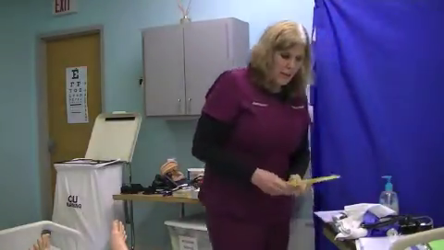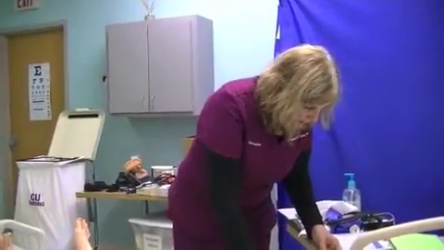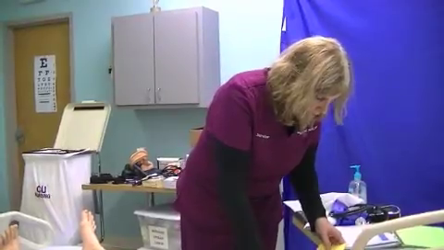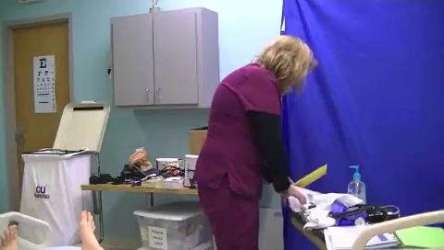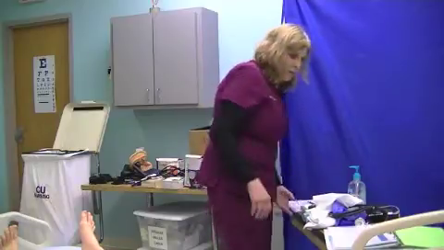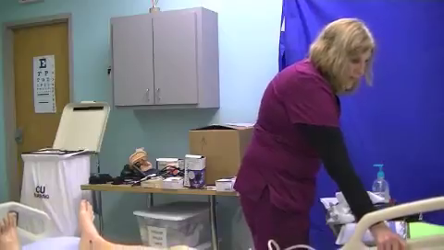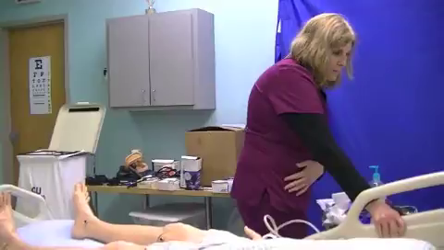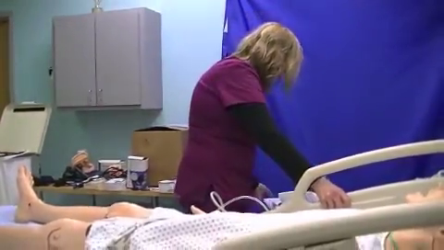Can you give me your name, please, and your date of birth? I'm going to check the name and date of birth with the wristband, using my two identifiers per Joint Commission. The National Patient Safety Code is IDing the client. I'm going to make sure I elevate my bed to working height, and it should be between my mid-thigh and my waist level.